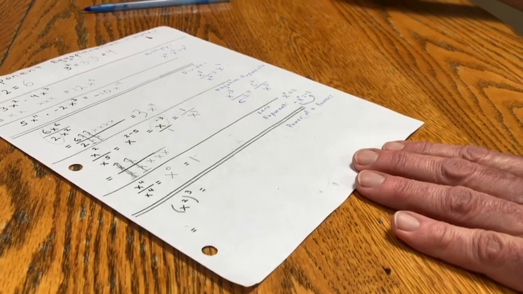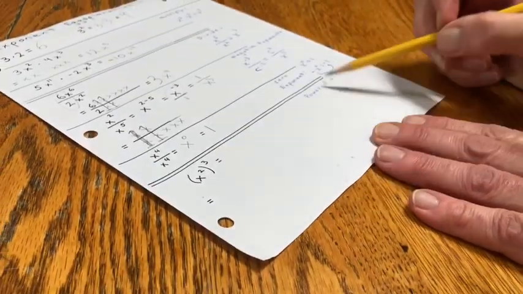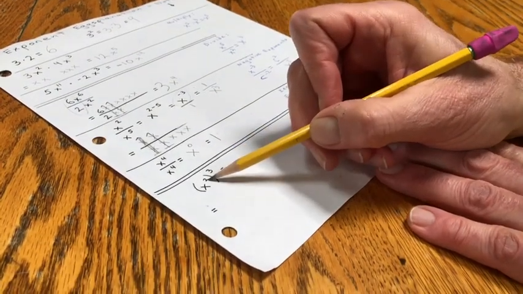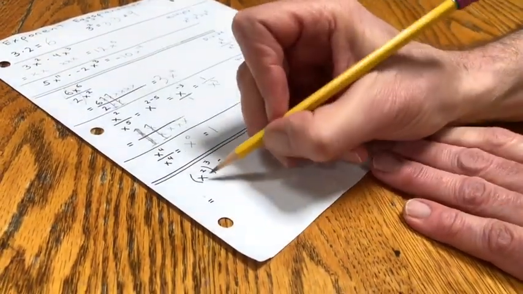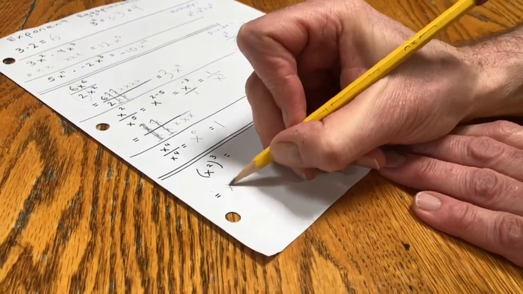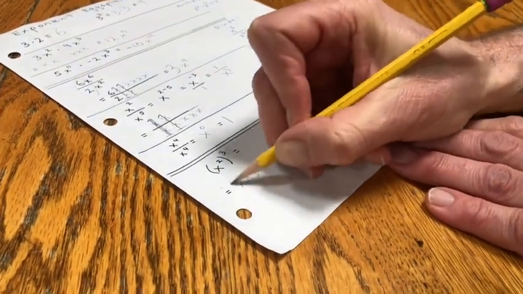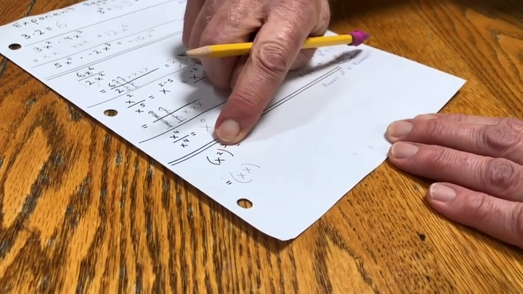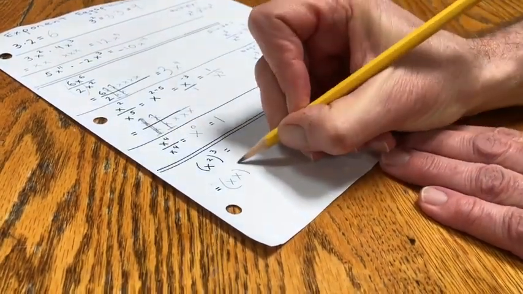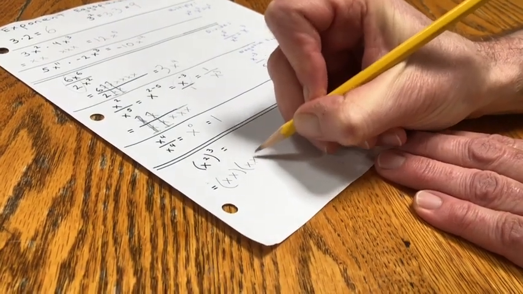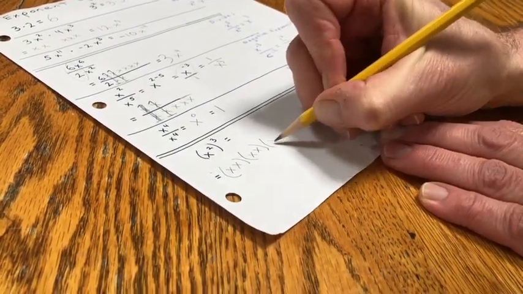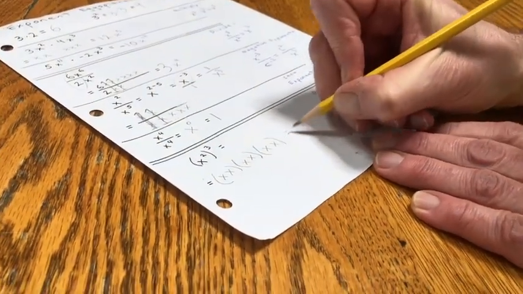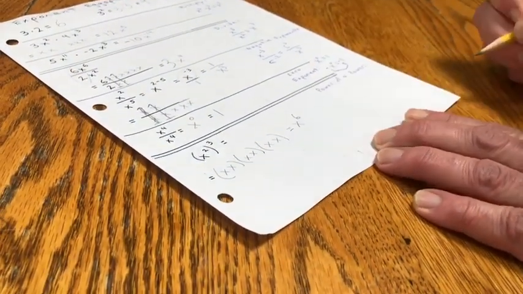Now let's see, what have we got here? We've got a power of a power. Let's draw it out. X squared is x times x. But we have that multiplied by itself 3 times. So we've got x squared times x squared times x squared a 3rd time. How many have we got? We've got x to the 6th.